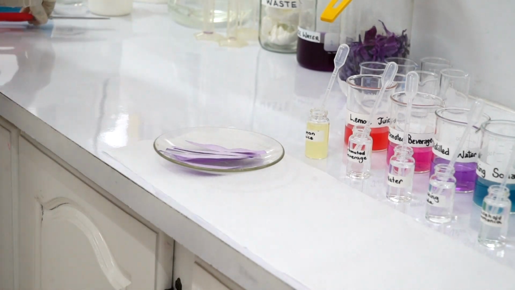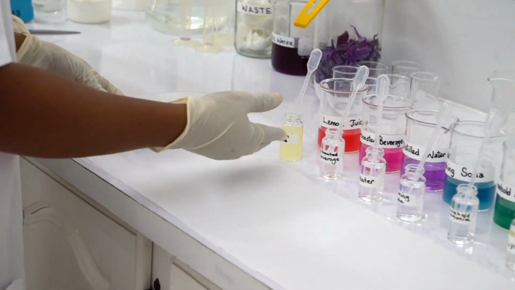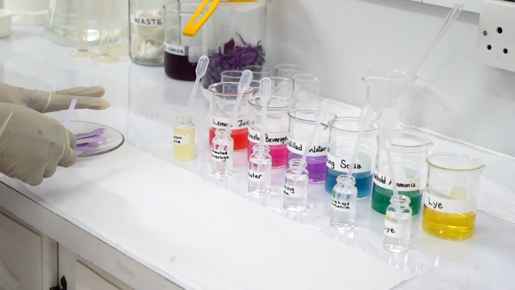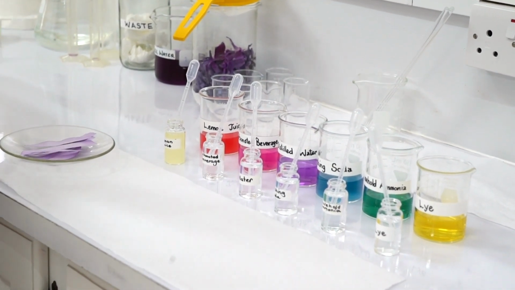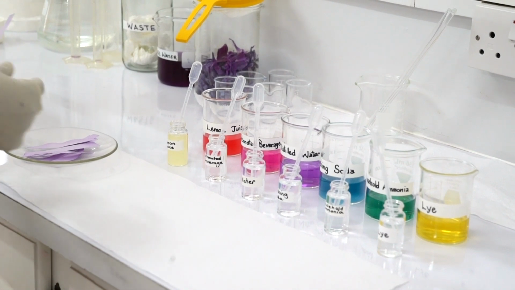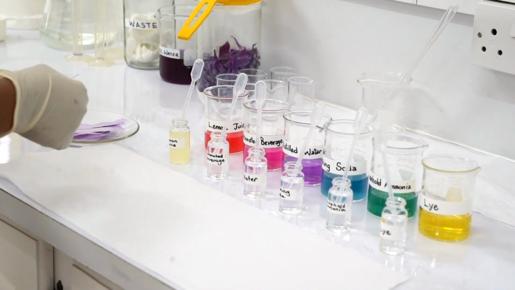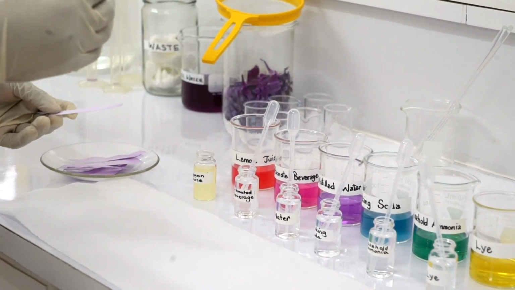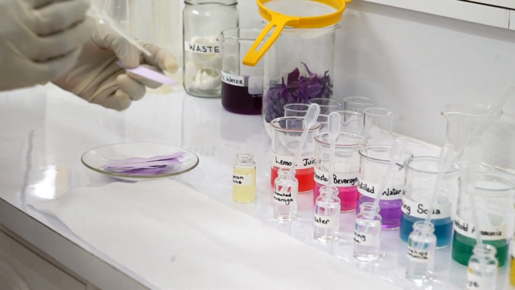Great, so now we're going to check the pH of our substances. We have poured out some new cabbage juice and we are going to see if we observe a similar color change. We're going to start with our lemon juice, and we already know that we're expecting a red color change.